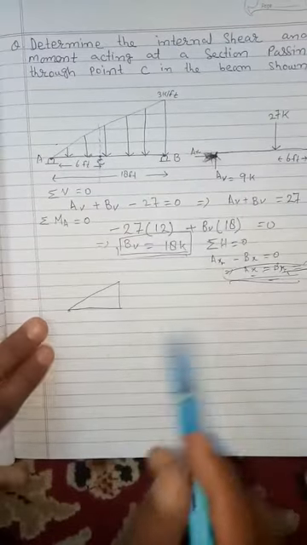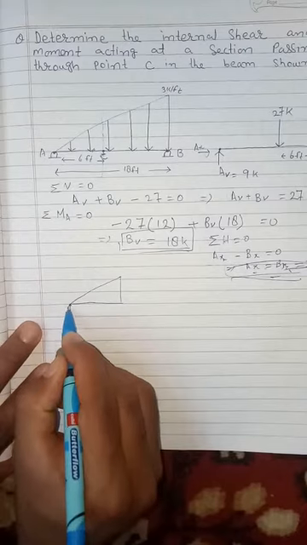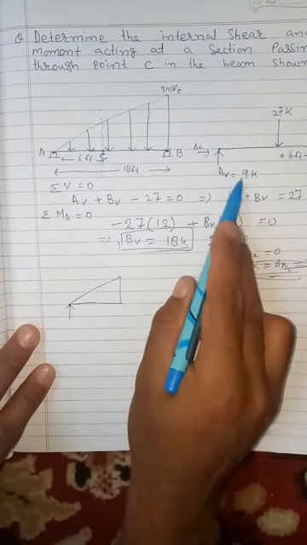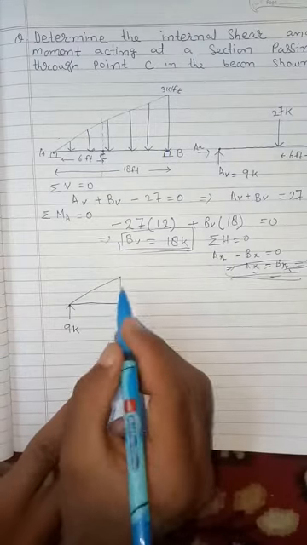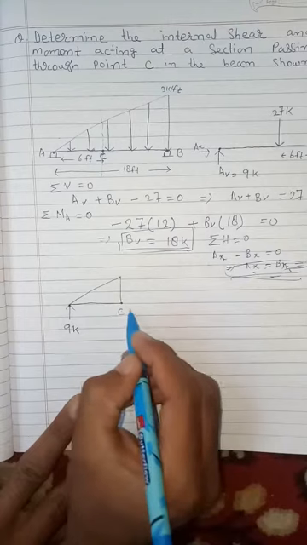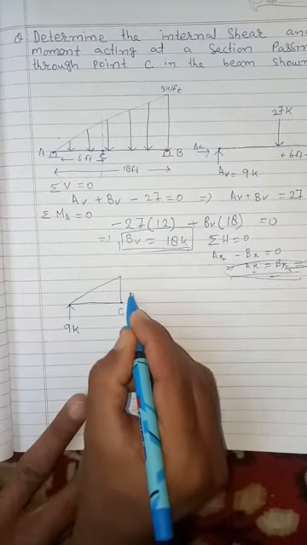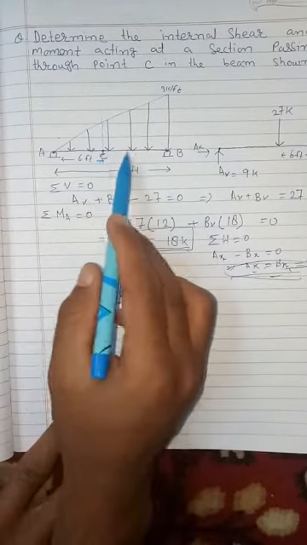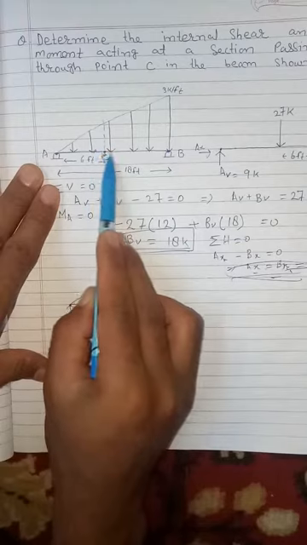Now we will take this section, and at point A we find the support reaction 9 kilonewton, sorry, 9k. This is point C. Here will be a bending moment, because we are breaking this beam, so this is a fixed support.